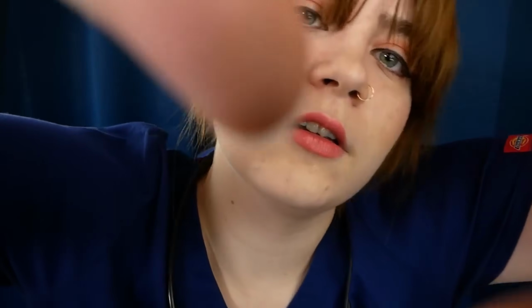Looking for any signs of, for example, psoriasis or seborrheic dermatitis, infestation, or maybe perhaps odd moles or marks. So we take a gentle hand here to palpate the skin, just like that.